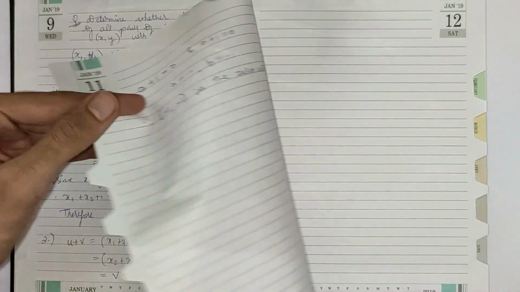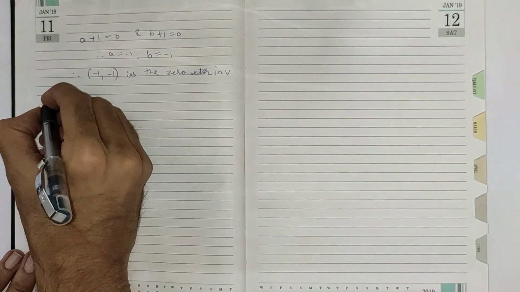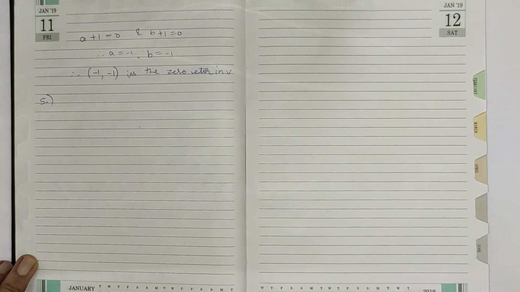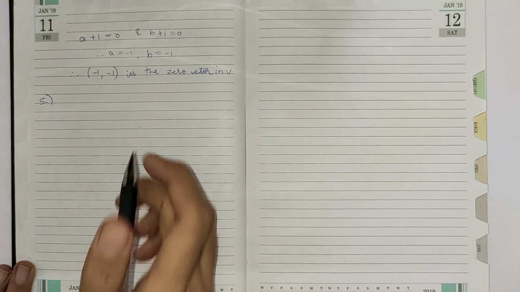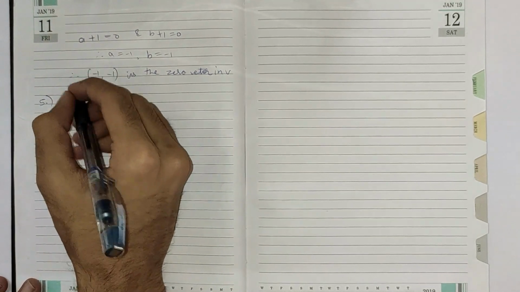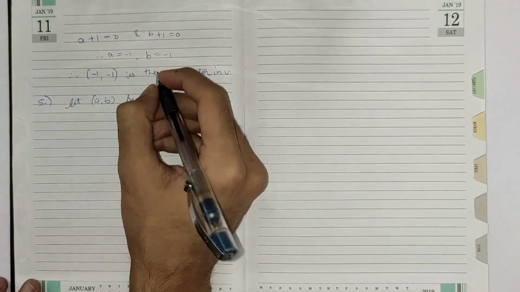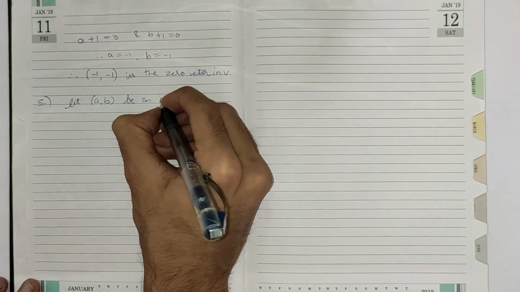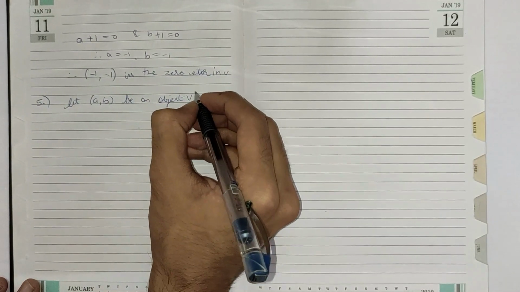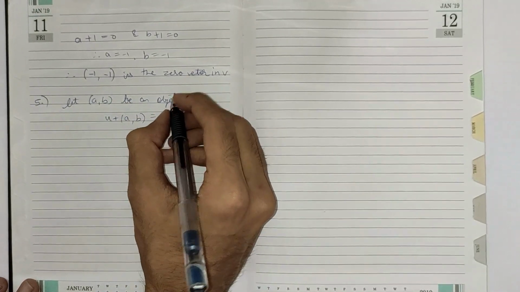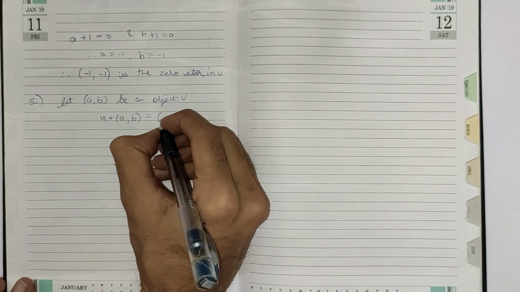Now we will do the fifth axiom. That is, now we have to find the negative vector of u. So let a comma b be an object in V. Similarly, like we have done in the above, now u plus a comma b is equal to 0.